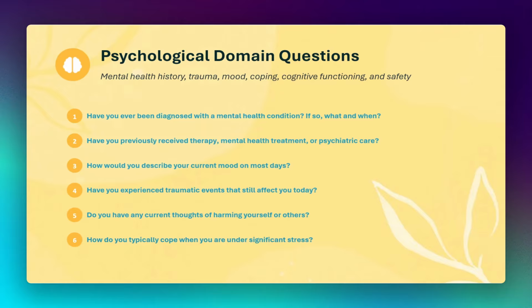For the trauma question, a trauma-informed approach means asking with permission and following the client's pace. Here's an example. Many people I work with have had difficult or painful experiences in their past. Is that something you'd be comfortable sharing a little about today? This type of phrasing gives the client control without avoiding the topic.